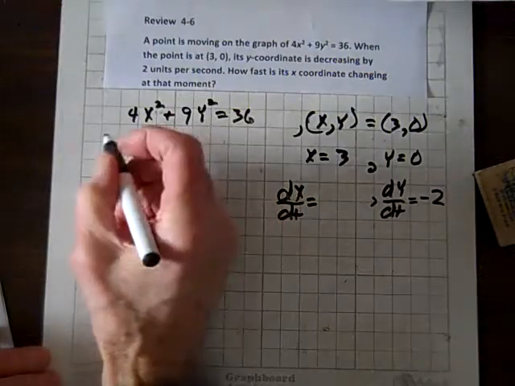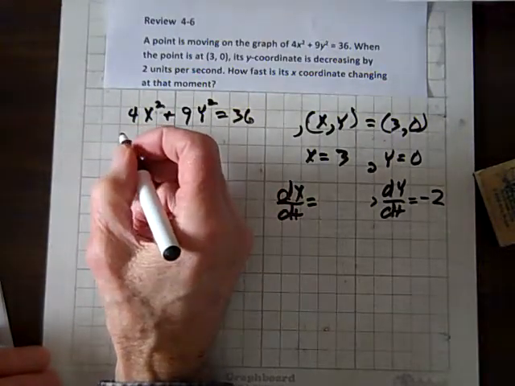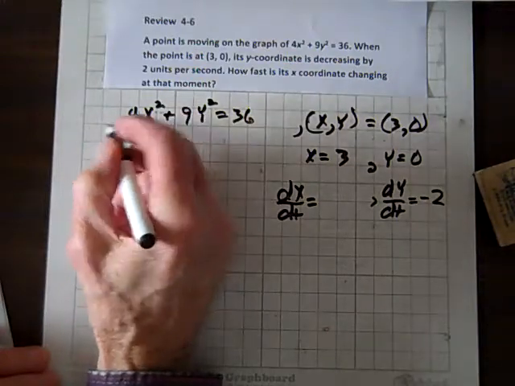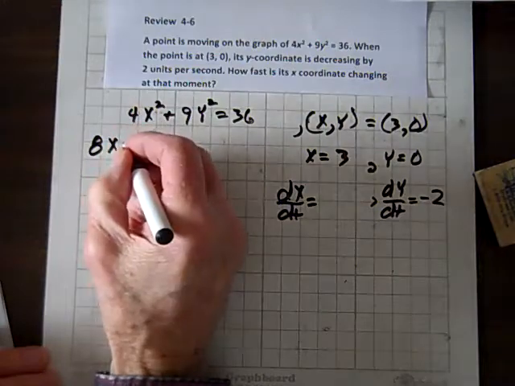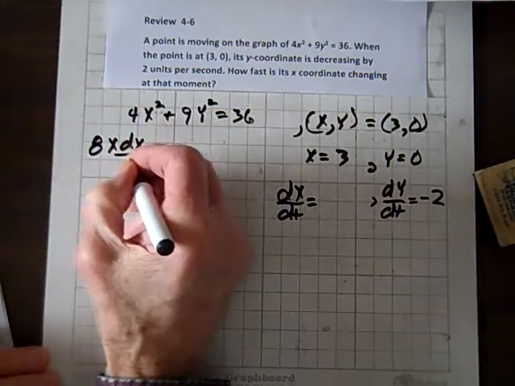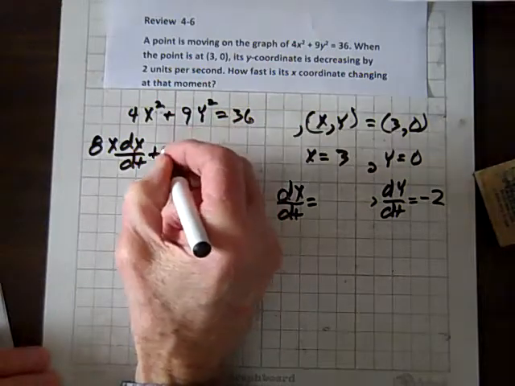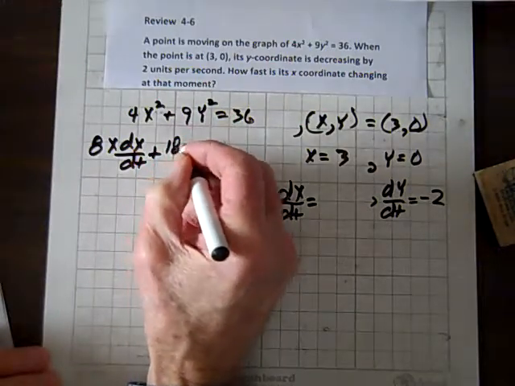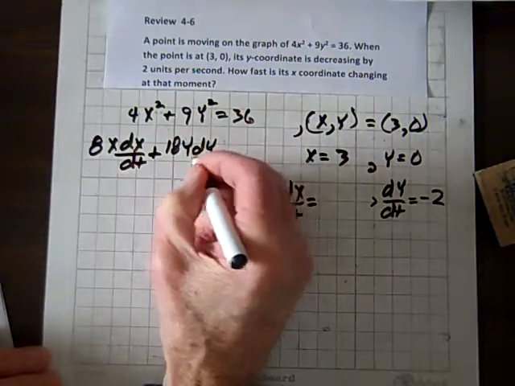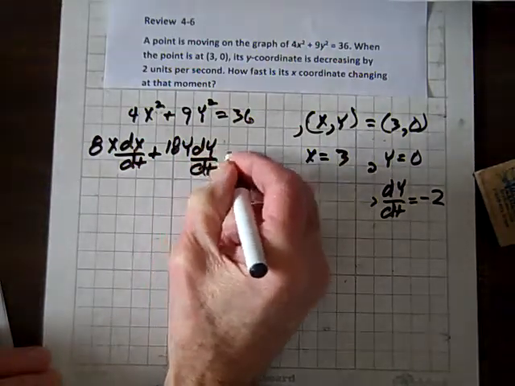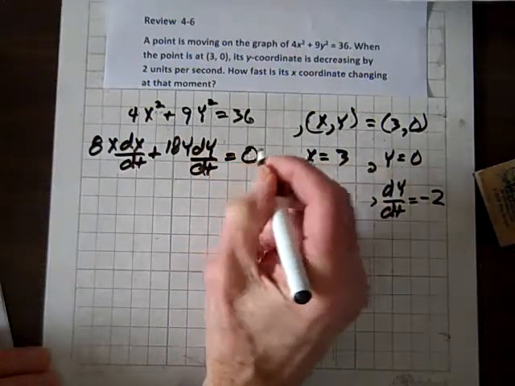So now we'll take the derivative of this equation with respect to t. Bringing the 2 down, 2 times 4 is 8x, and by the chain rule we get dx/dt, plus 2 times 9 is 18y dy/dt, and this equals the derivative of 36, a constant, which is 0.